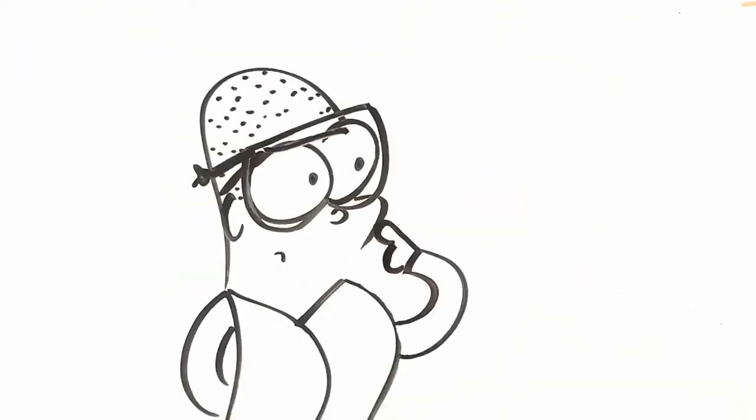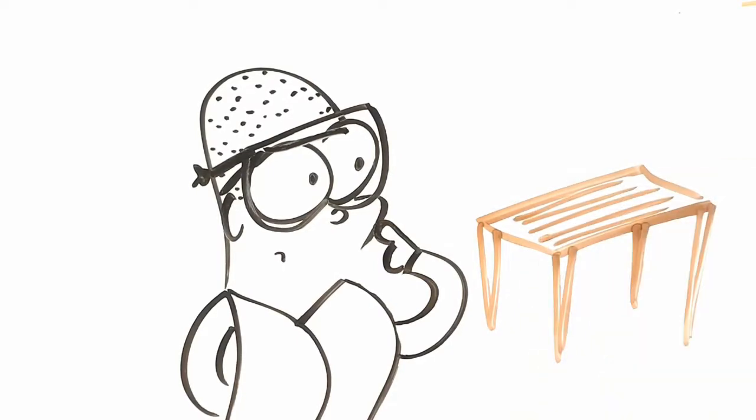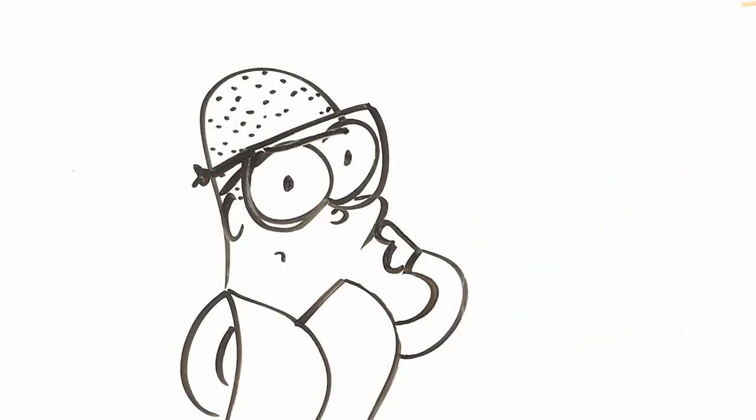Now there's one more way that we're going to illustrate this reaction, and we're going to call it a reaction table. No, not that kind of table. This is a table that will help us to mathematically analyze the numbers and types of atoms that are involved.